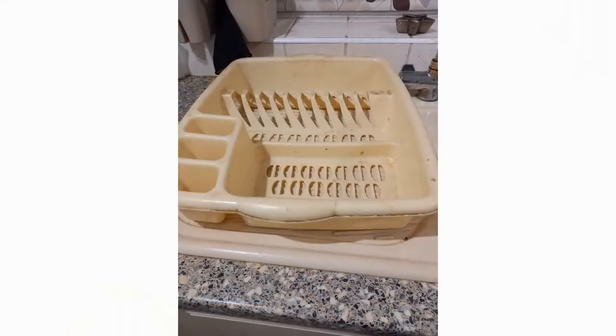Does the torchlight make it any clearer? Here it is, a draining rack. It's difficult, isn't it, to work out what objects are when they're completely in the dark. It's so much better when we can put the light on.